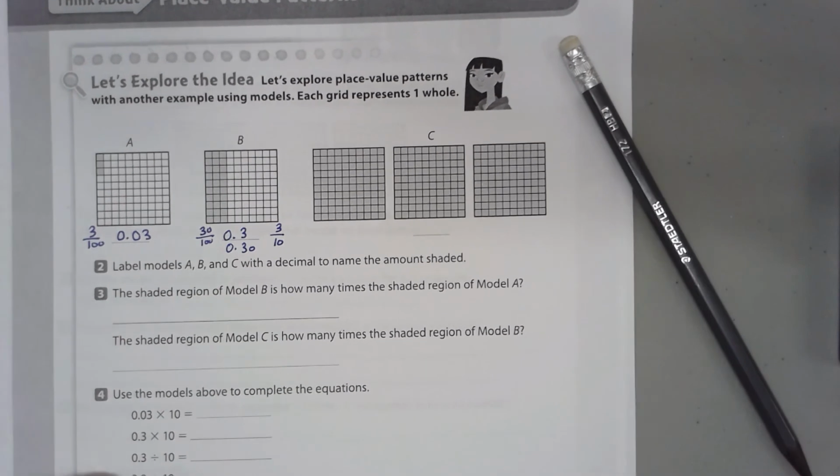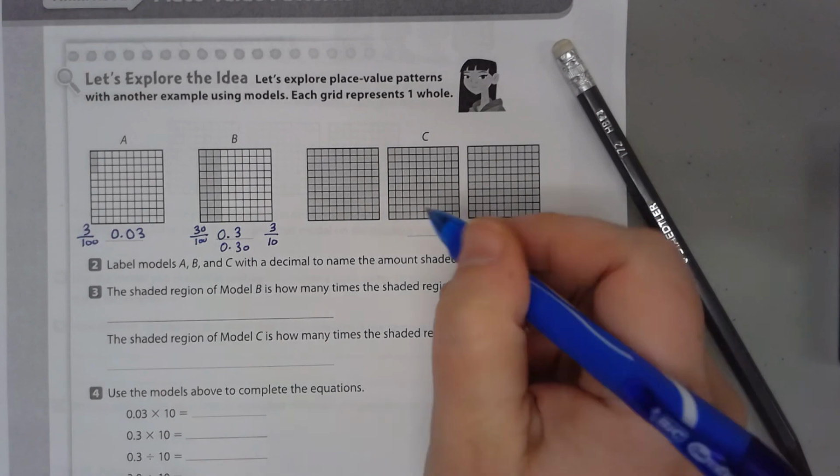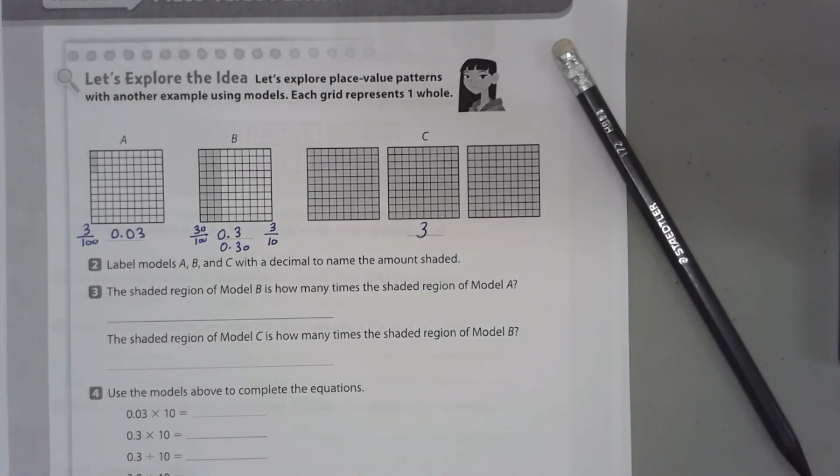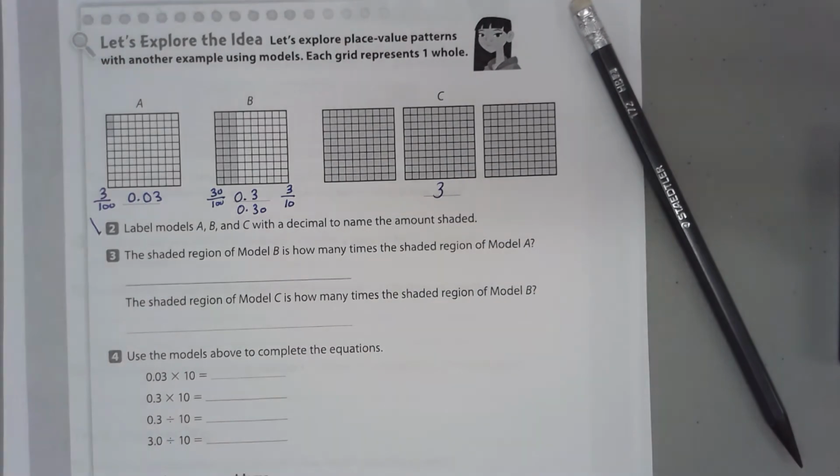Okay, letter C. All of them are colored in. So that means it's going to be a whole number of 3. Okay, so we've labeled that one.